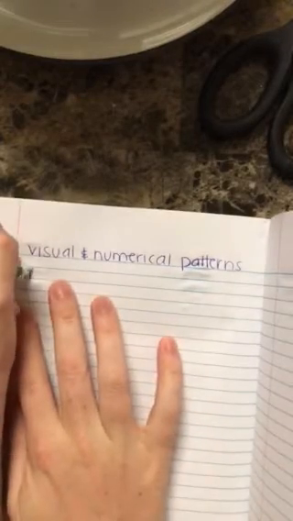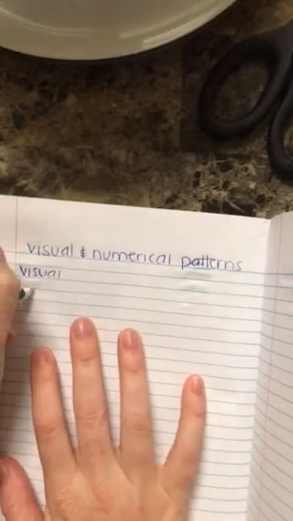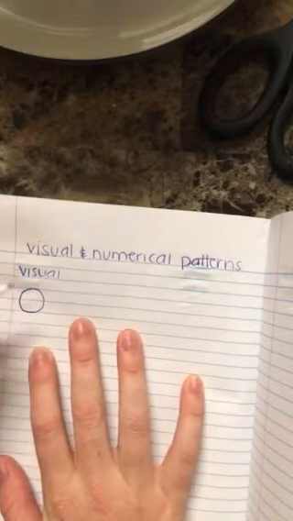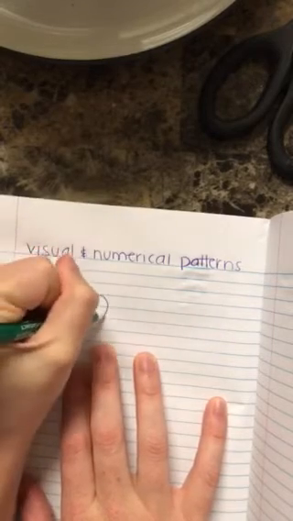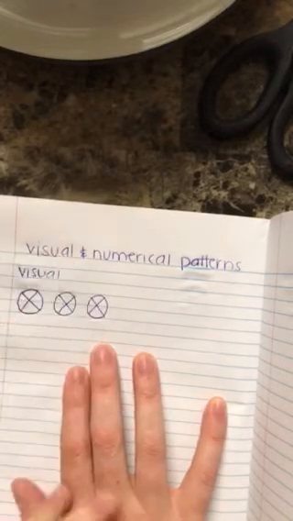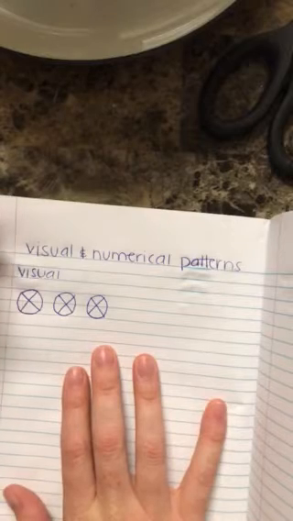And visual patterns are exactly what they sound like. They're an image, they're a picture, they're something you can see. So let's see. I'm going to have you draw a circle with an X through it. Go ahead and draw 3 of those. Okay.